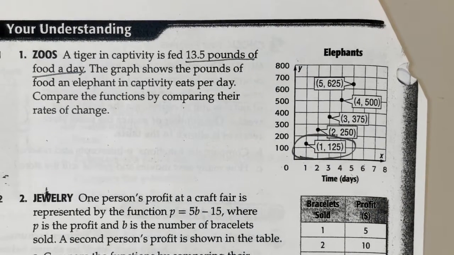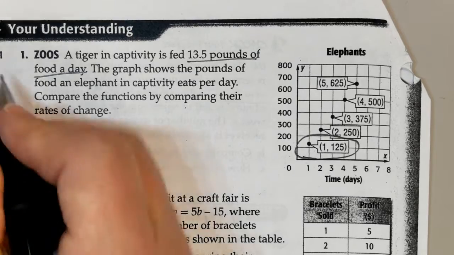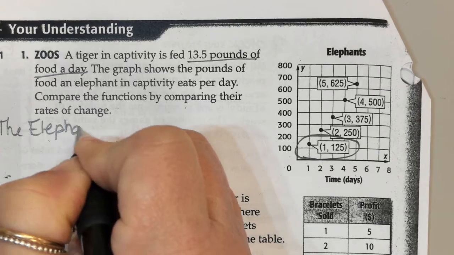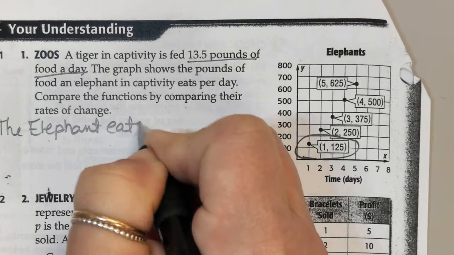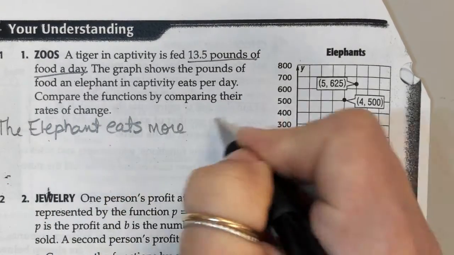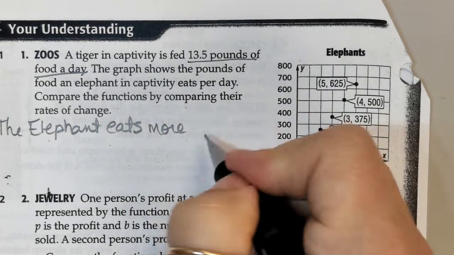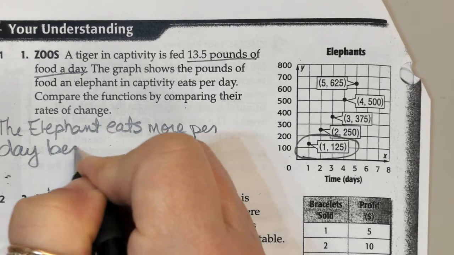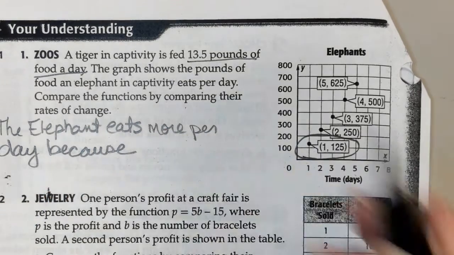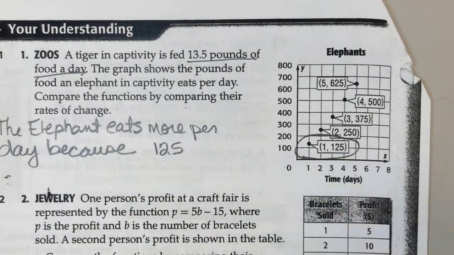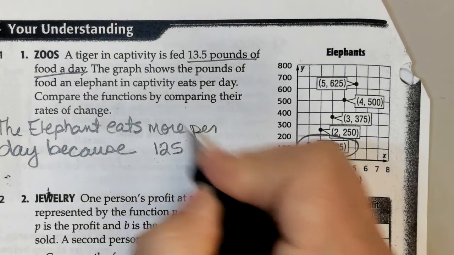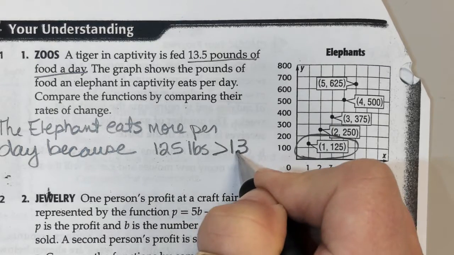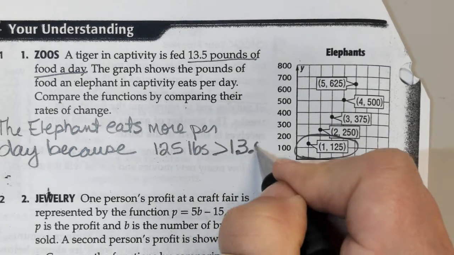Compare the functions by comparing their rate of change. So I can say the elephant eats more per day because 125 pounds is greater than 13.5 pounds.